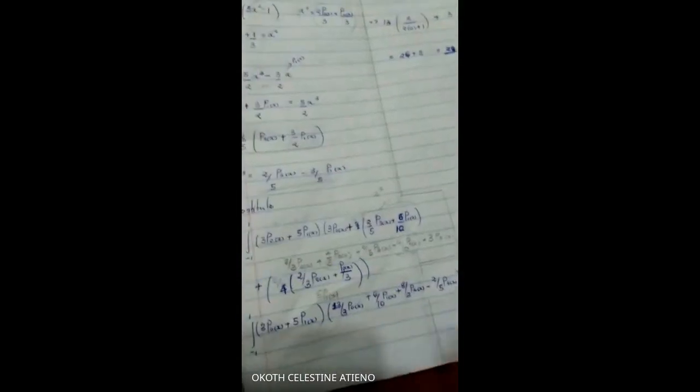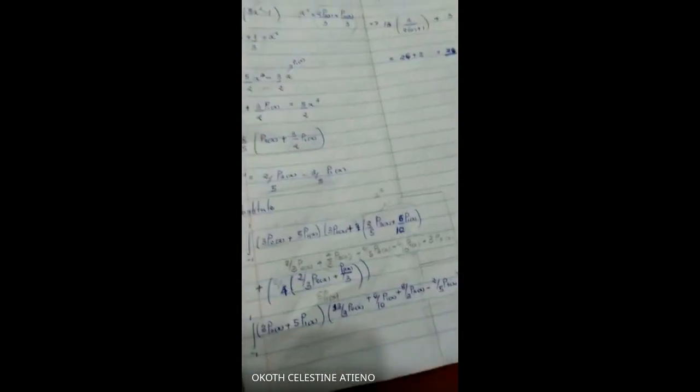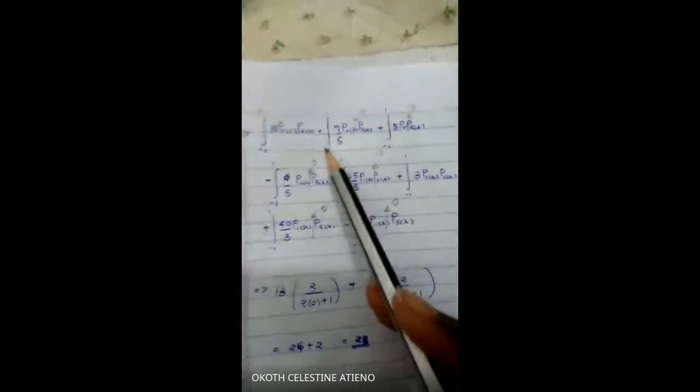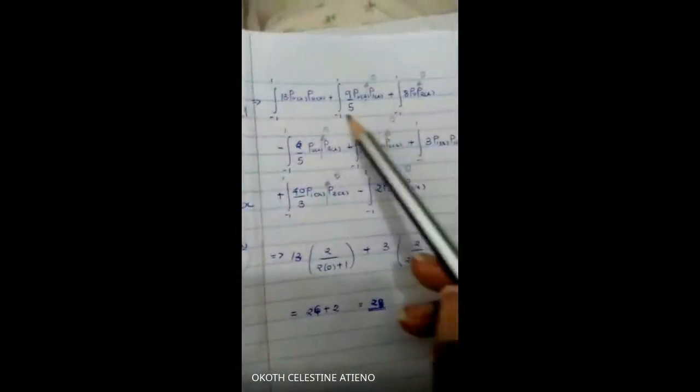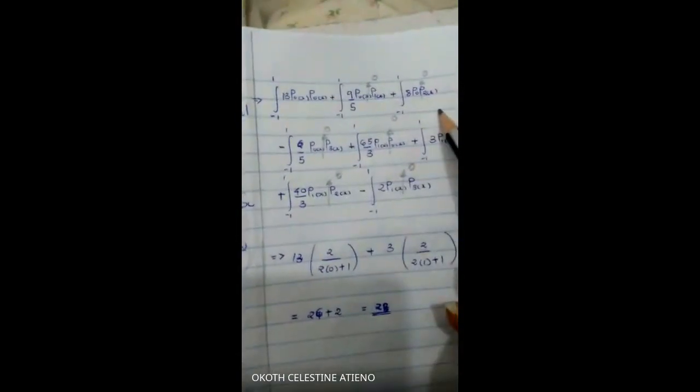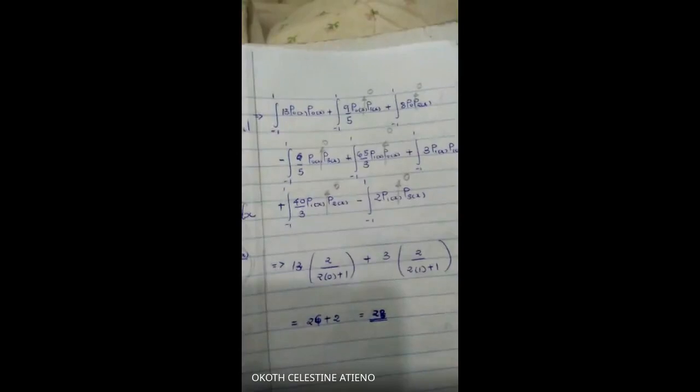So basically, when I expand, I'll end up with these expressions. So this is where you're going to use the orthogonality we were saying.